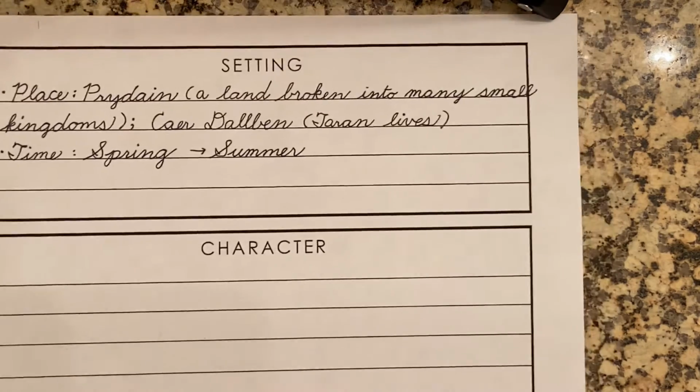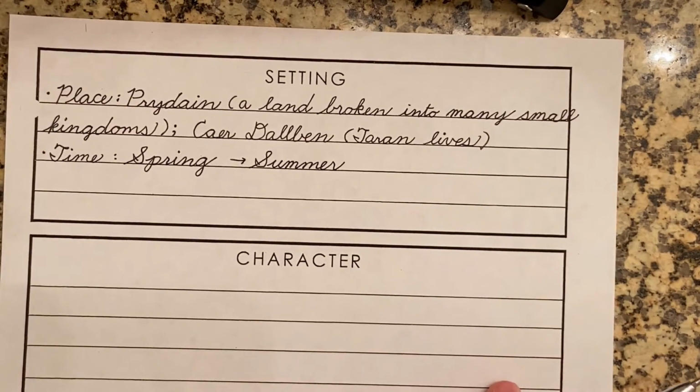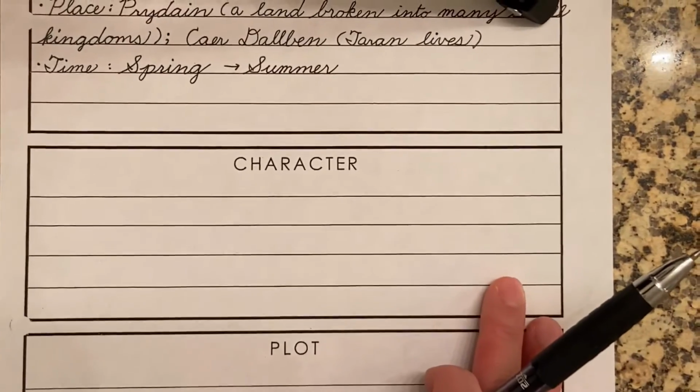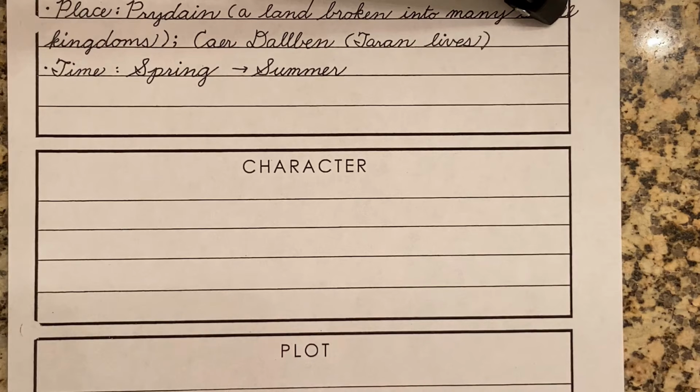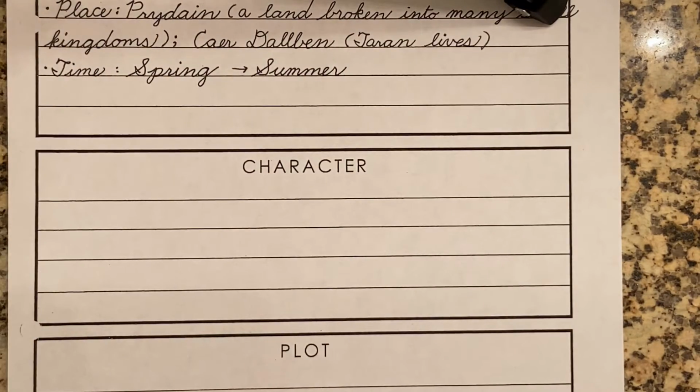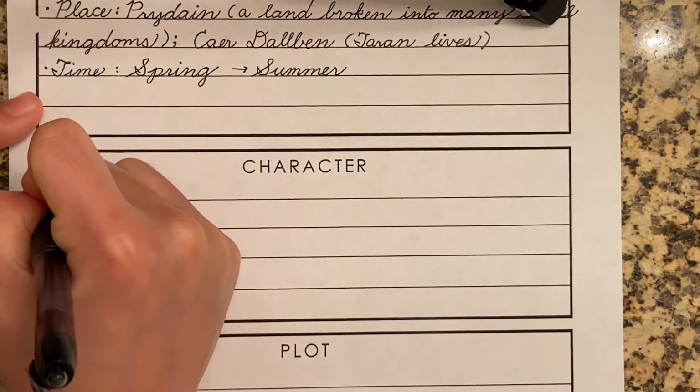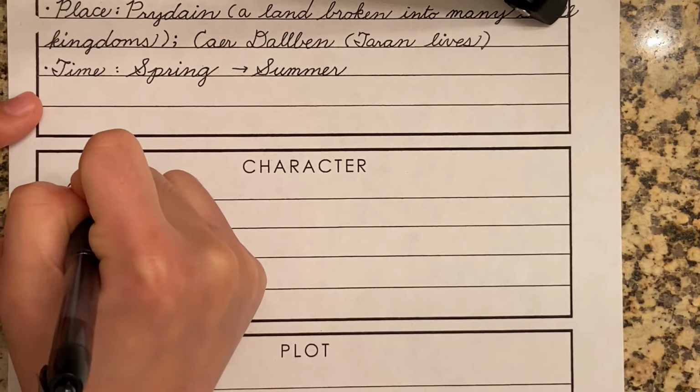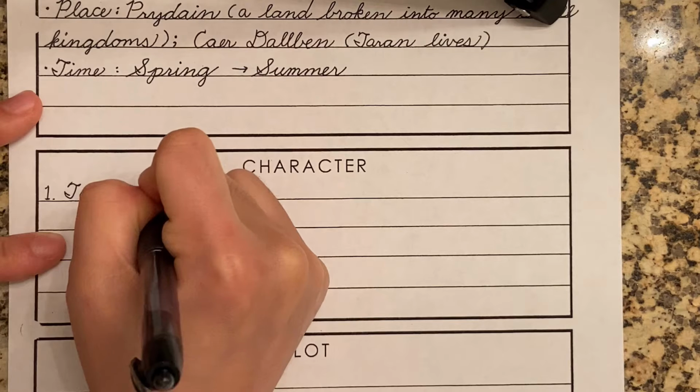Now let's take a look at our character. What is a character? When I ask, what was the character of the book? What does that mean? It means we're looking for the main people in the story. So let's start with our main character, the protagonist. Who is the main character of this book? If you were to narrow it down to one protagonist, who is the most important figure? Everyone, it is Taran. Of course. We have Taran, who is our protagonist.